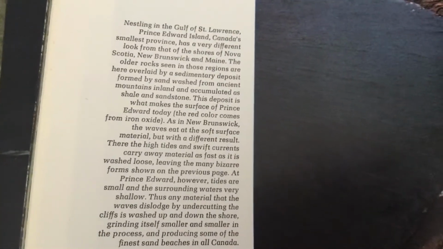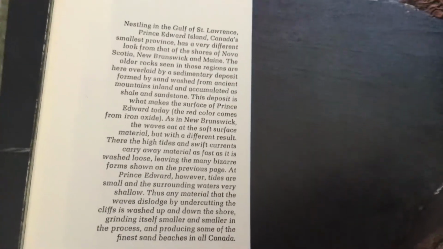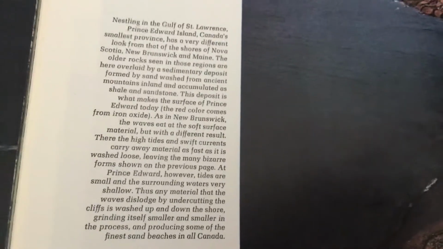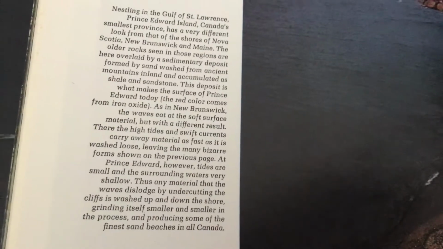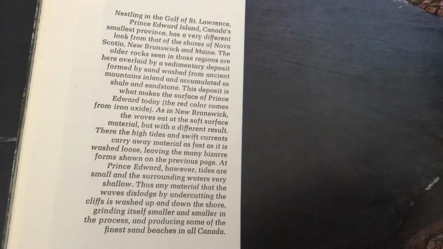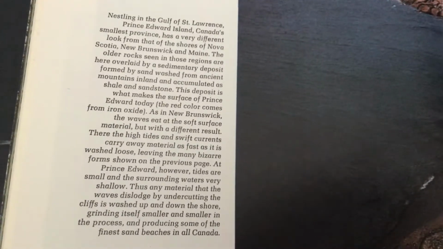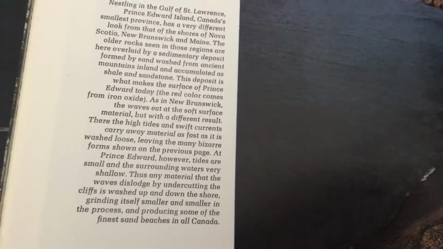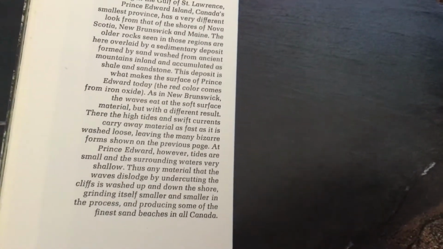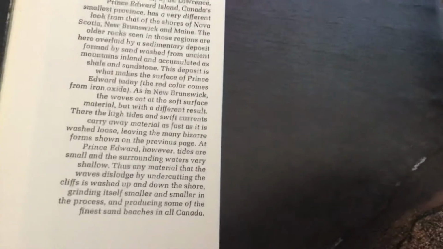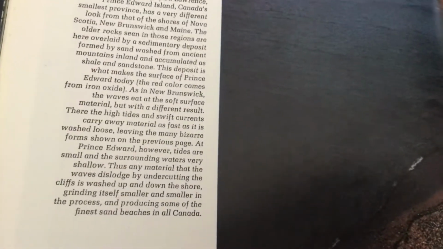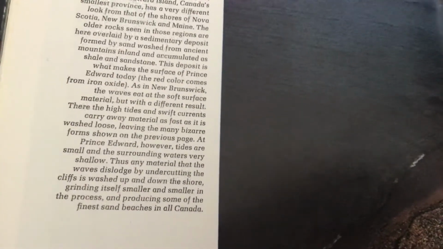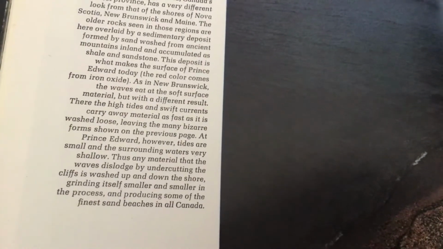Nestling in the Gulf of St. Lawrence, Prince Edward Island, Canada's smallest province, has a very different look from that of the shores of Nova Scotia, New Brunswick and Maine. The older rocks seen in those regions are overlaid by sedimentary deposit formed by sand washed from ancient mountains inland and accumulated as shale and sandstone. This deposit is what makes up the surface of Prince Edward today. The red color comes from iron oxide.